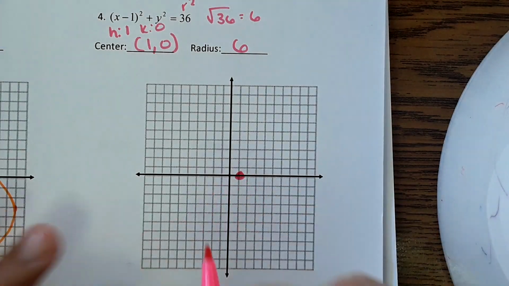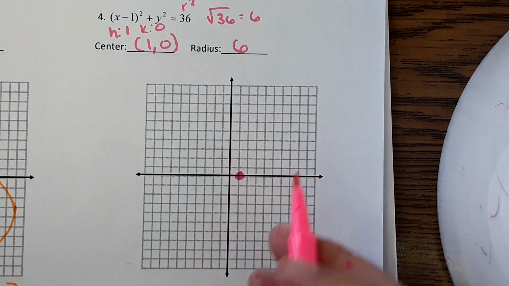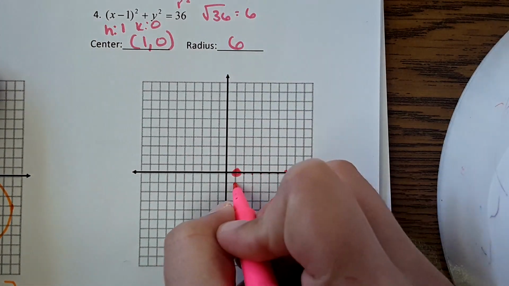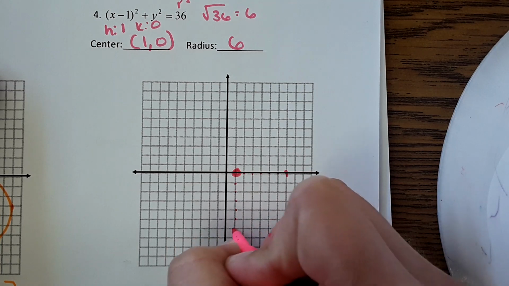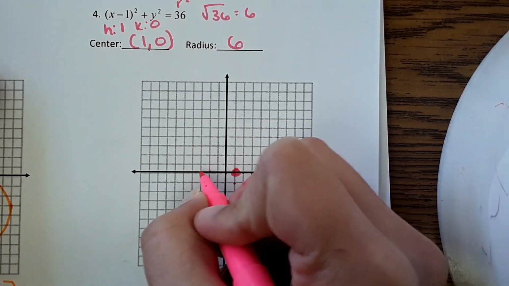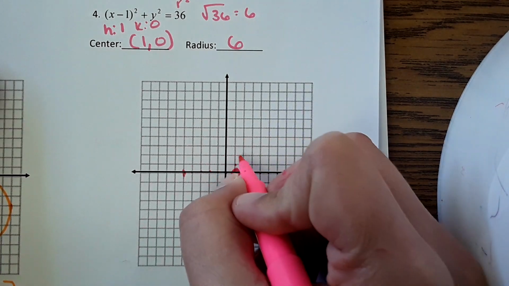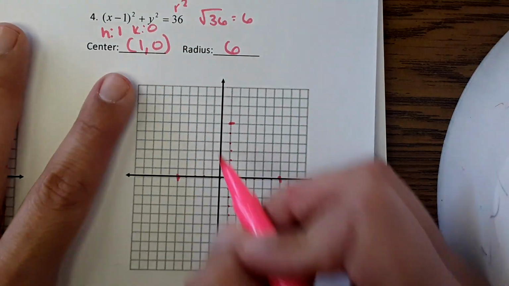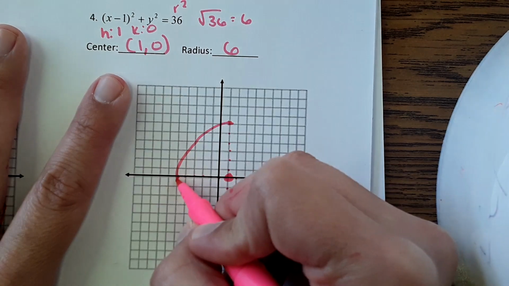Then plot the center. Count 6 units out. And then sketch out the circle as best you can.